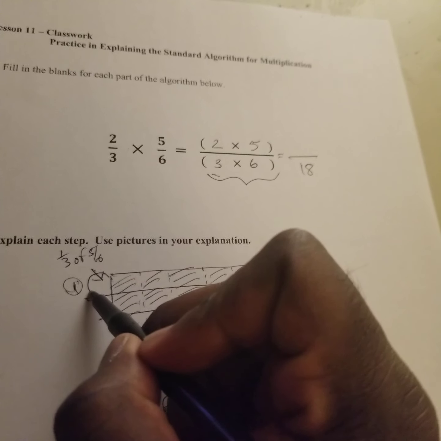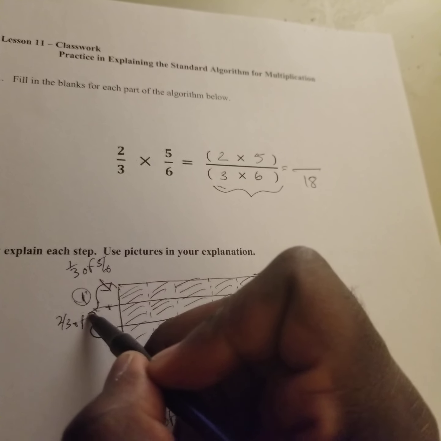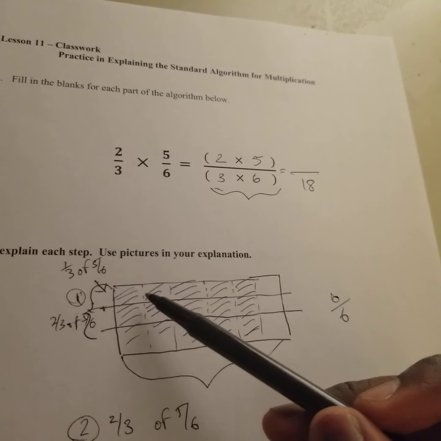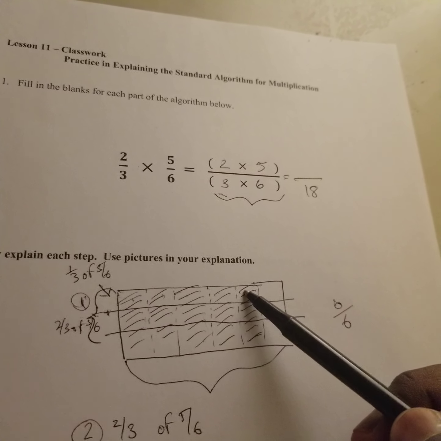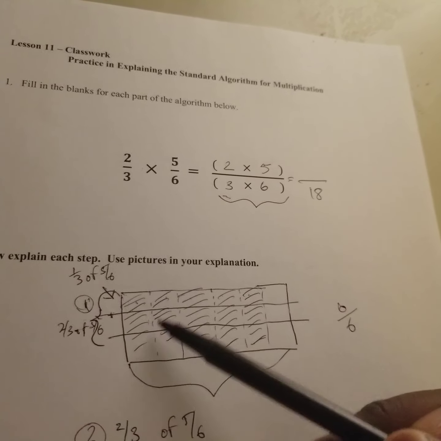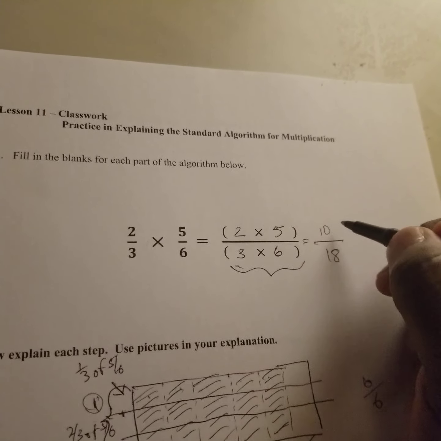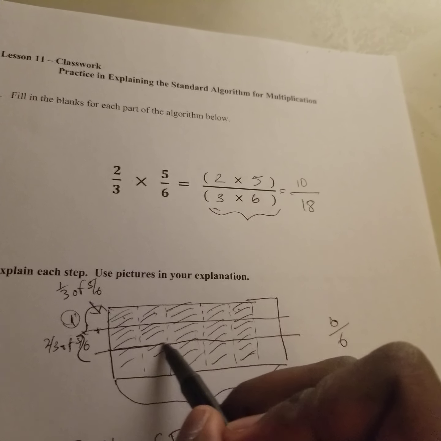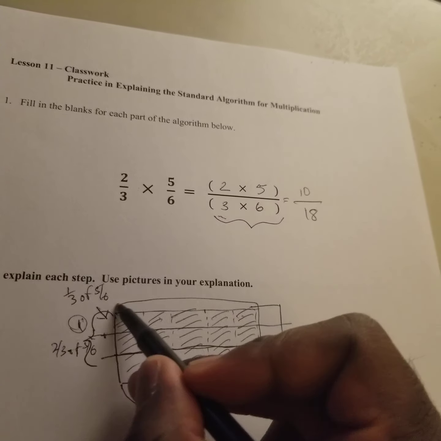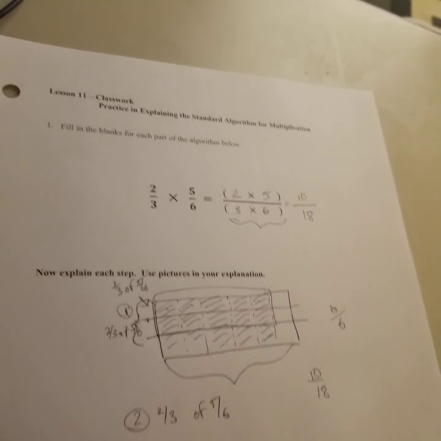These two rows together represent 2/3 of 5/6. Because I have 1, 2, 3, 4, 5 pieces shaded in each row, and I'm looking for 2 rows, that's where the 5 times 2 comes in, and that's 10. So these are all 18ths, and 2/3 of 5/6 is 10/18ths.